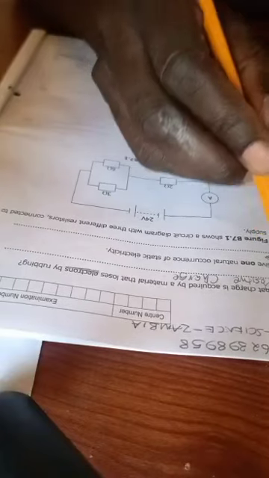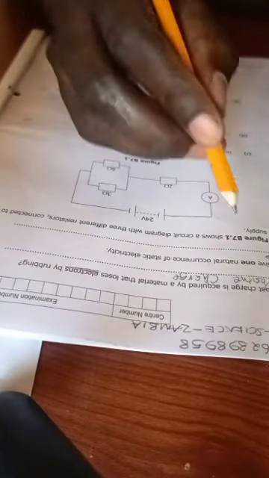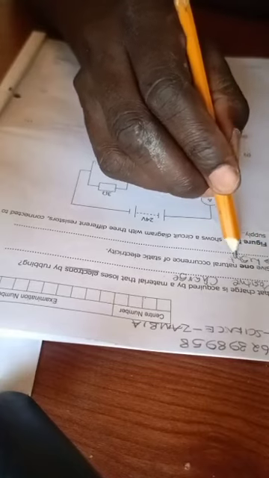State one natural occurrence of static electricity. Occurrence, we are talking about natural instances where static electricity is experienced. So one of the natural occurrences where static electricity is experienced is that of lightning.